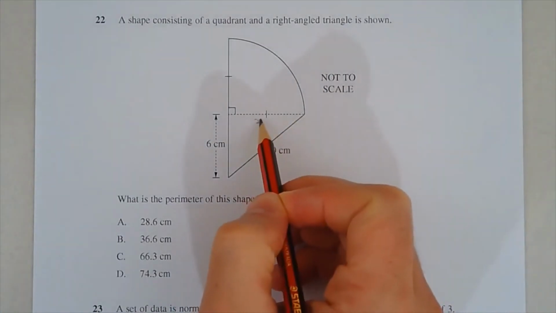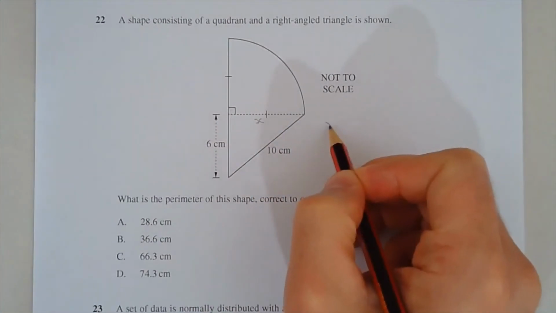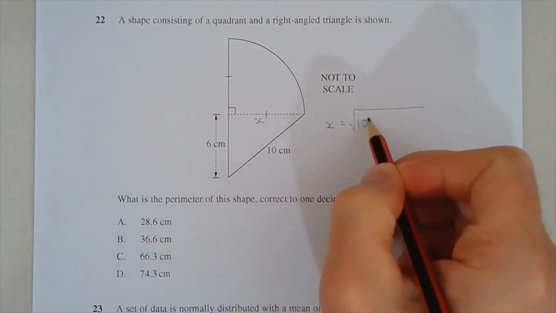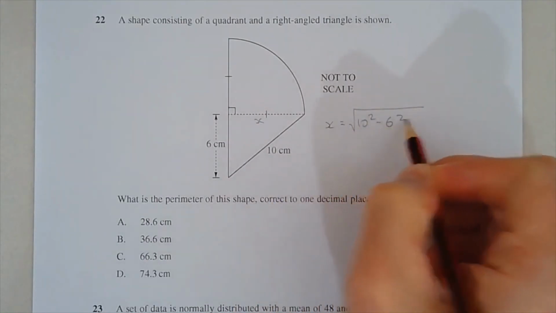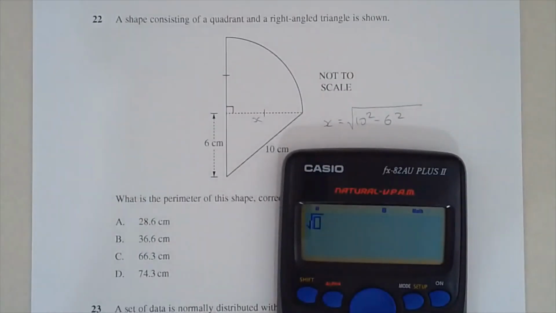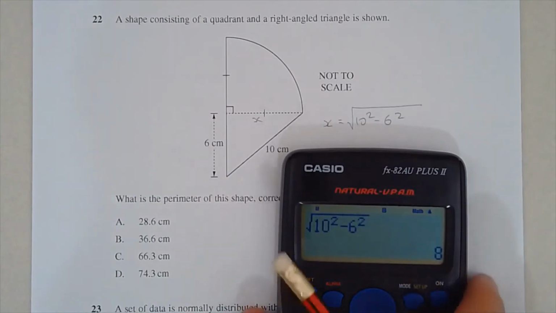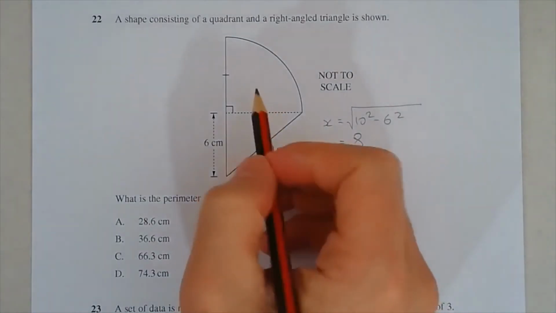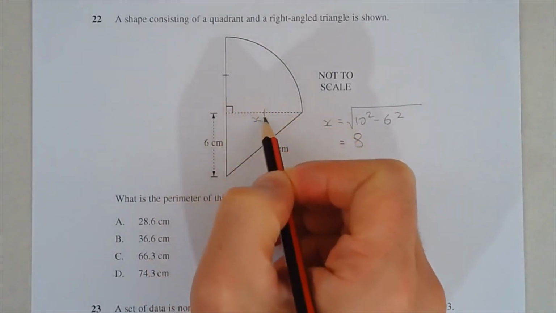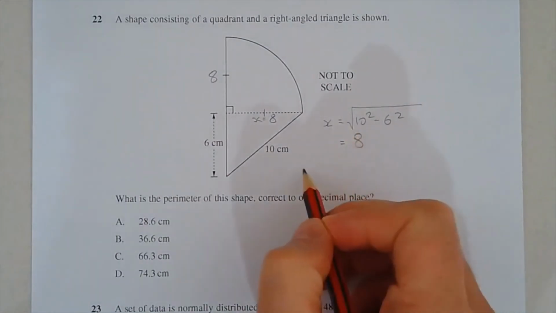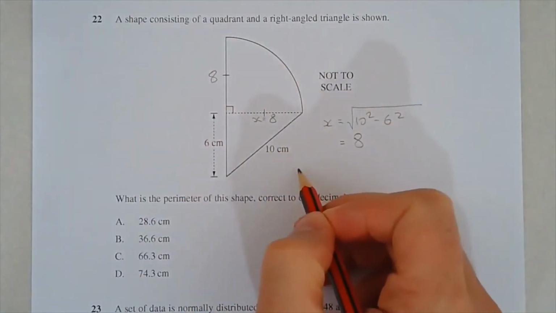So let's call that x. So x is equal to the square root of 10 squared minus 6 squared. Square root of 10 squared minus 6 squared, and we get 8. Okay, so that's going to be, actually we'll put it here, 8. This is also 8.